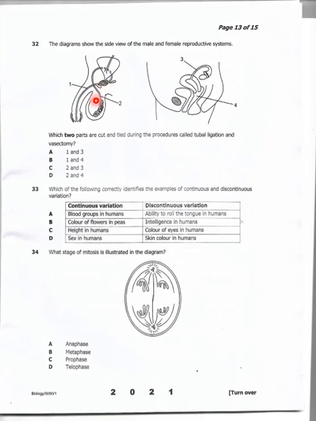So here the sperm duct is tied, and in female during tubal ligation the oviducts are tied, or the fallopian tubes are tied. So here our answer is C. 2 and 3.